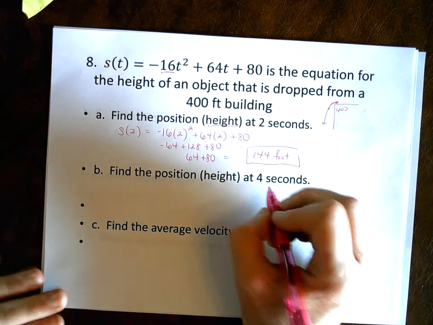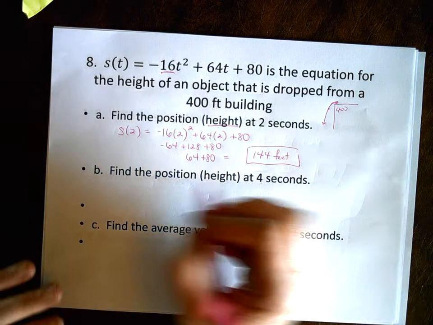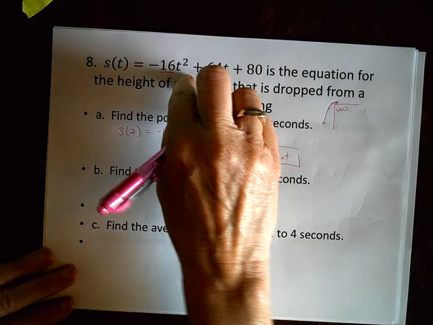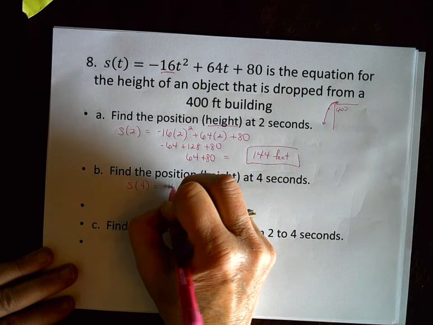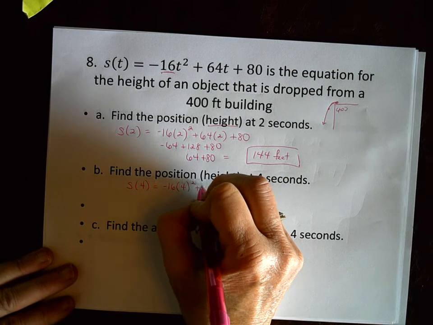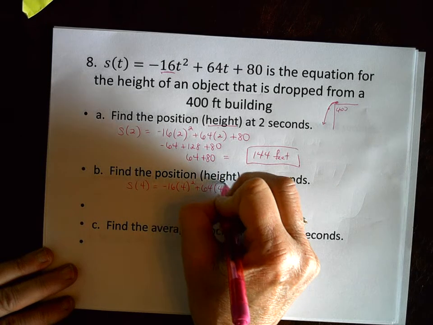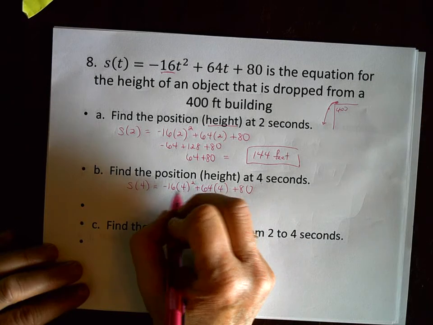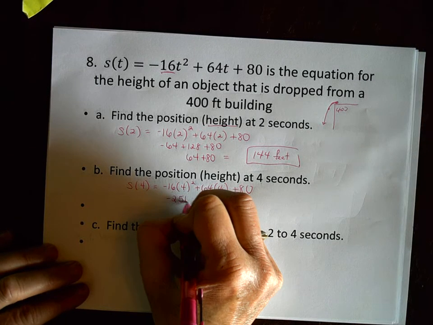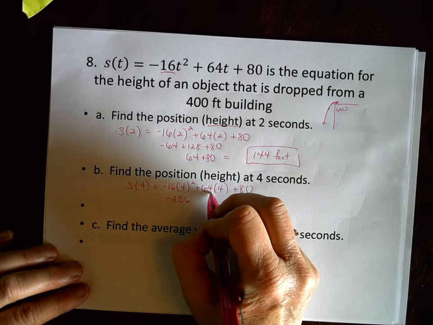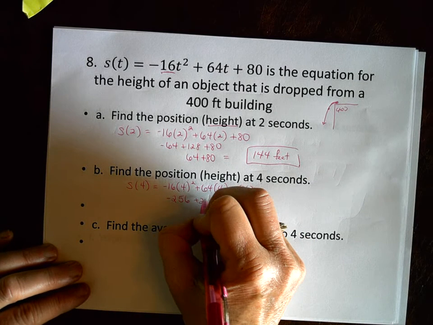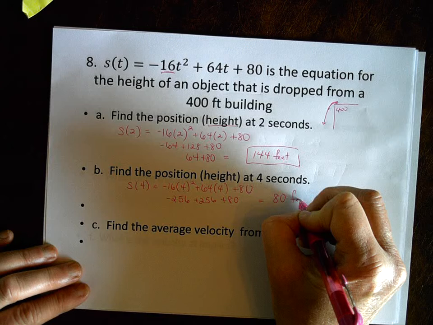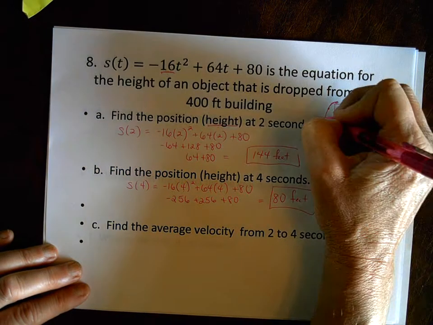Okay. Now, after 4 seconds, it's going to be even closer to the ground, so we're going to plug 4 in. Again, this is the position, so use the position or the normal original equation. And again, remember this is going to be lower to the ground, maybe even hitting the ground. If you do the math here, 16 times negative 16 is negative 256. 64 times 4 is also 256. Plus 80, so you get 80 feet. Not hit the ground yet. So now it's farther down.